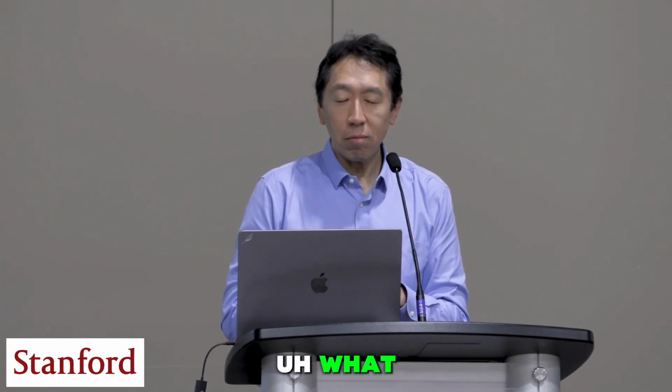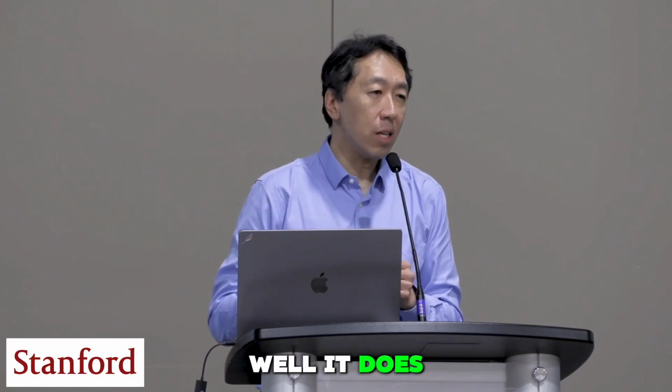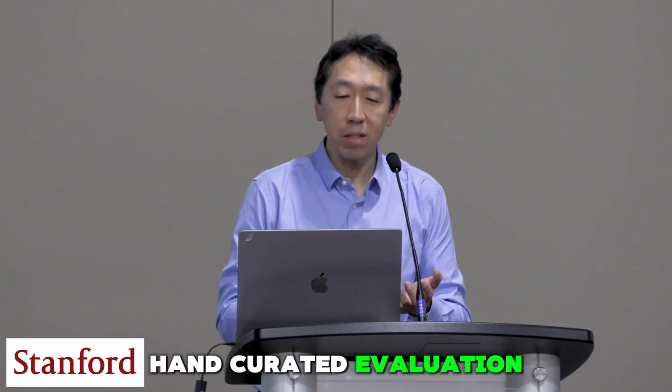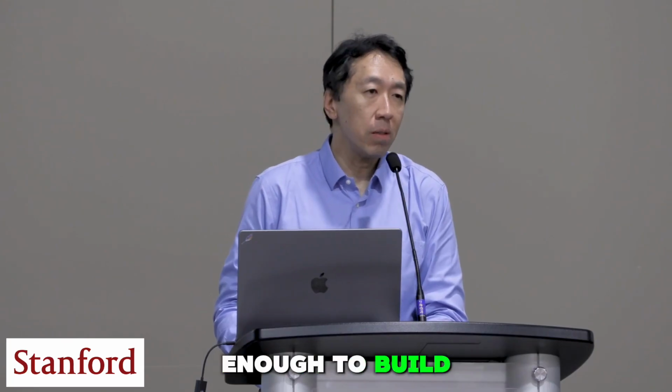And then when you're further tuning the system, Isa mentioned for RAG, there are tons of hyperparameters. How long, when you chop up a document to throw into a vector database embedding, what's the size of the chunk? Many hyperparameters. How many articles do you retrieve? What are the details of the prompt? So when tuning those things, we'll often change the system and then eyeball how well it does on our small hand-curated evaluation set. And sometimes doing this is good enough to build and ship a valuable system.